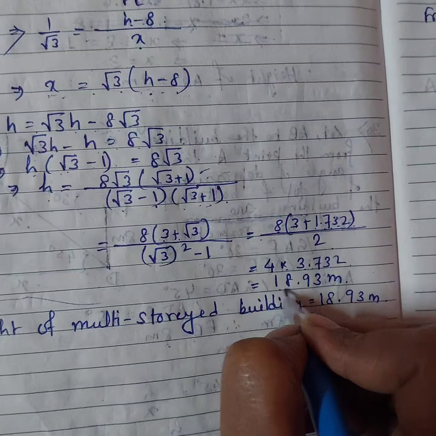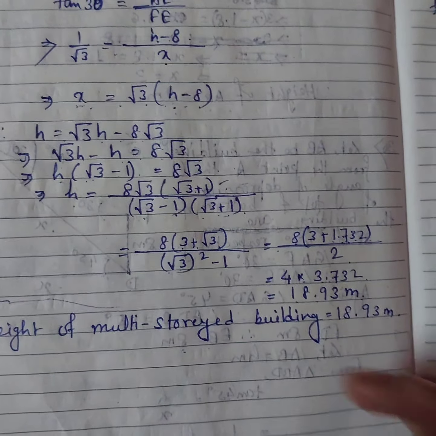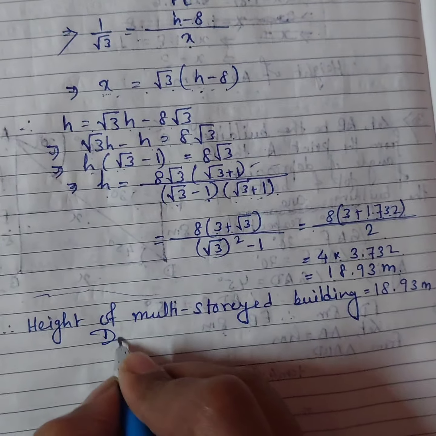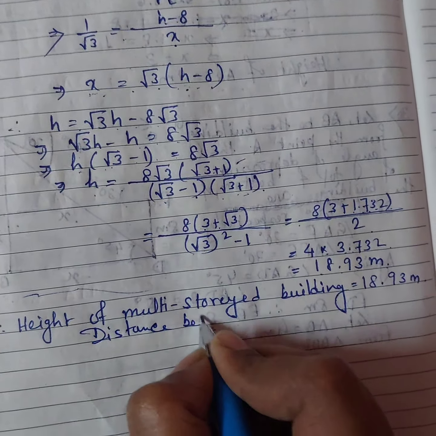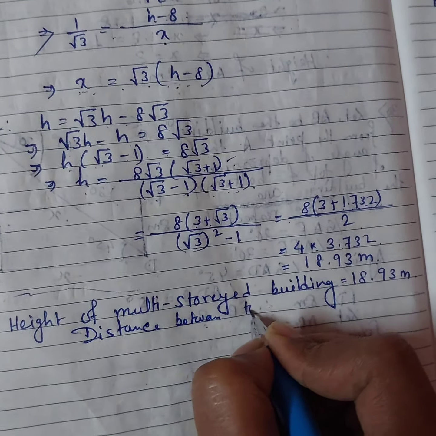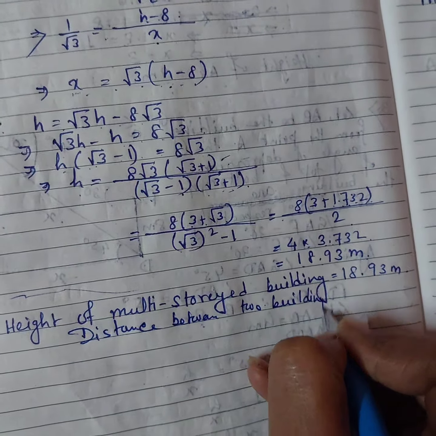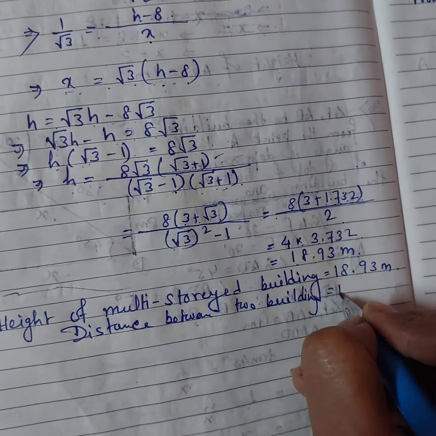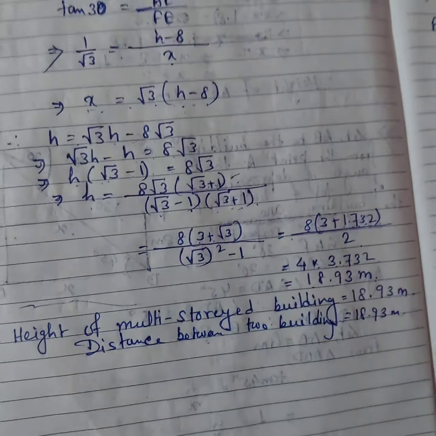So the answer will be 18.93. So the height of the multi-storied building is 18.93 meter, and the distance between the two buildings is also 18.93 meter because the value of h and x is the same.